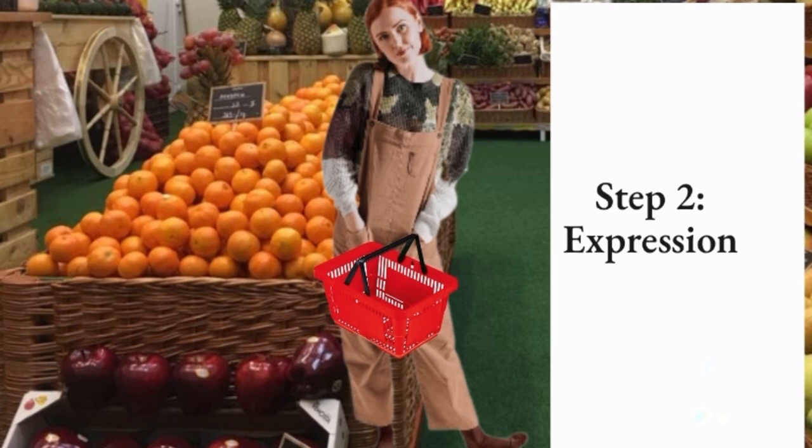In algebra, an expression can be a combination of numbers, symbols, and operators that tell you what to calculate but doesn't give you the final answer. Therefore, it doesn't have an equal sign. Now that we have figured out the second step of Maya's problem, what do you think Maya's expression is going to be? If you said Maya's expression is going to be x plus y, clap twice for yourself.